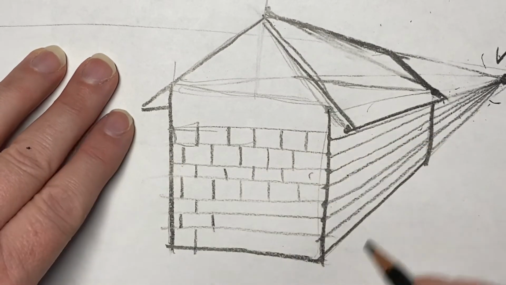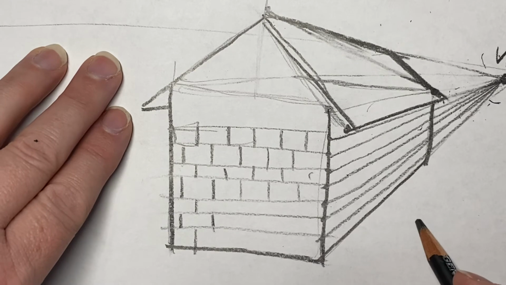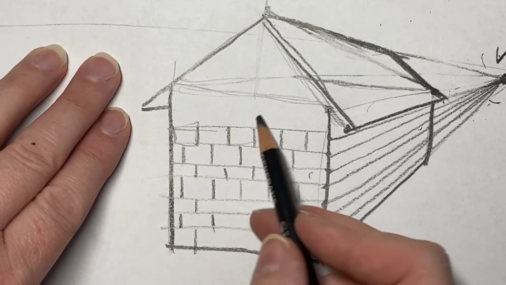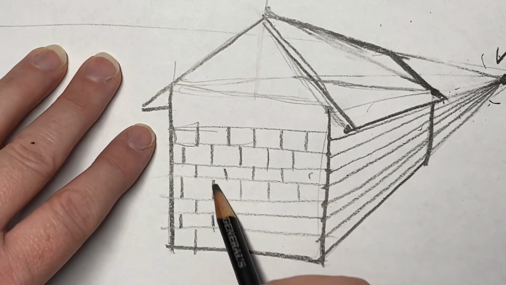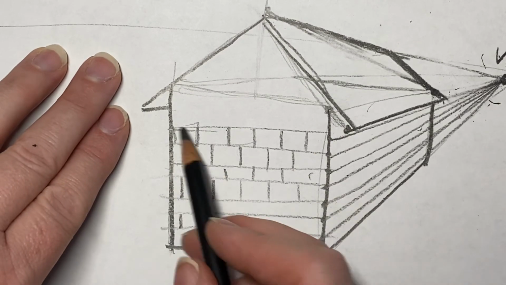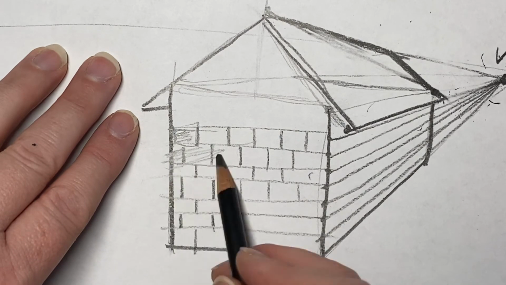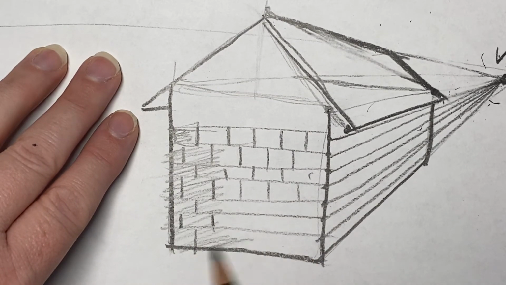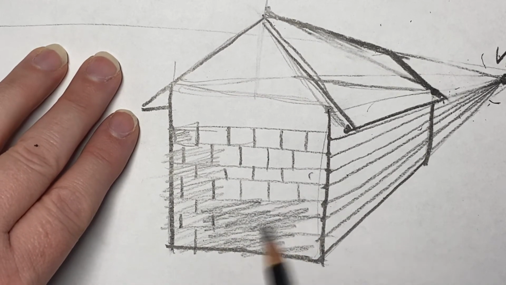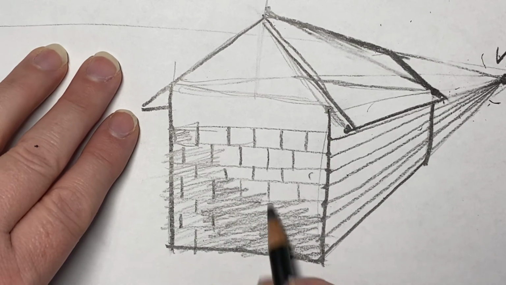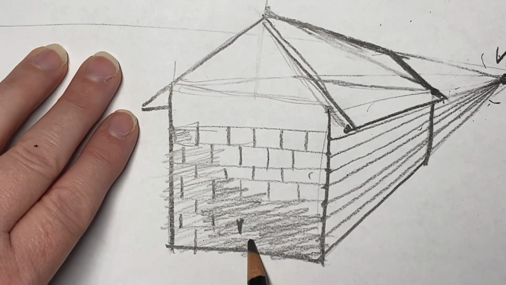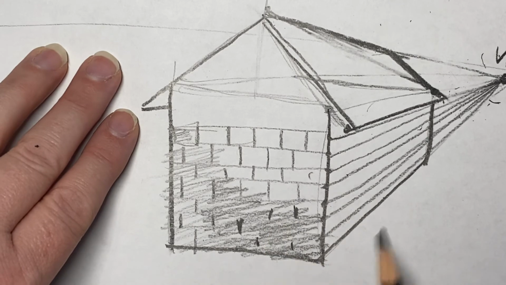Now, what you don't want to do is outline every single brick because it can make it look pretty artificial. So what I'm going to do here instead is just kind of figure out where my shading's coming from. Pretend my light's coming from this way and that there's a little bit of shading. Shade it in a little bit so I don't really see it. And then I'm just going to suggest where it's located just every now and then.